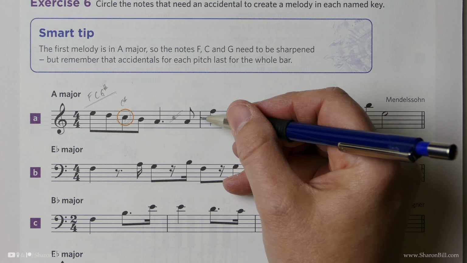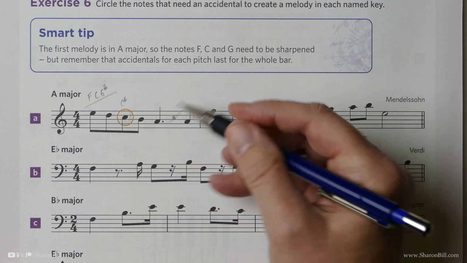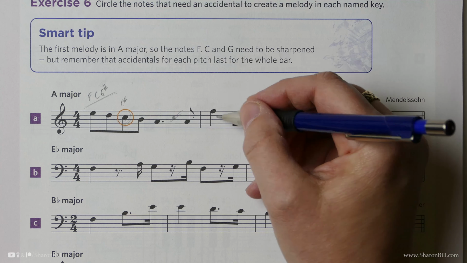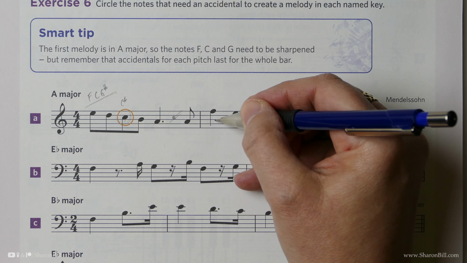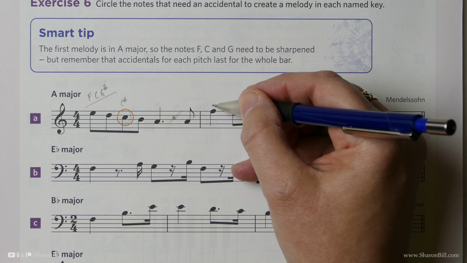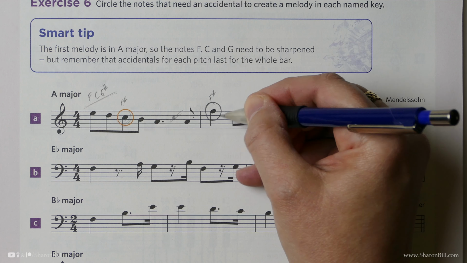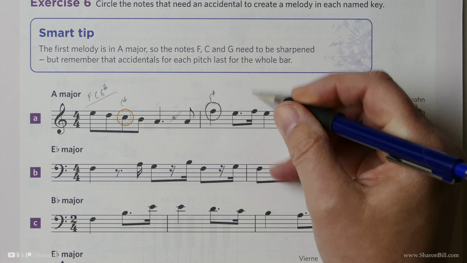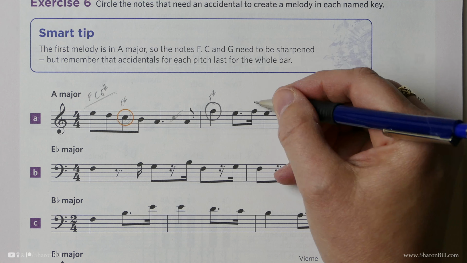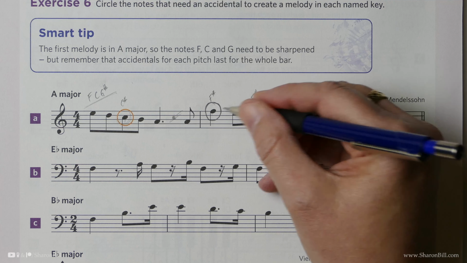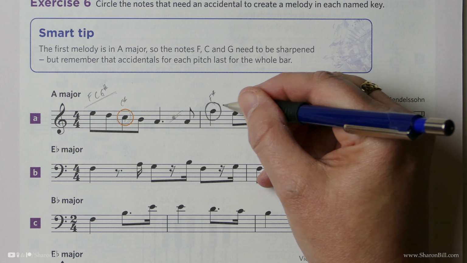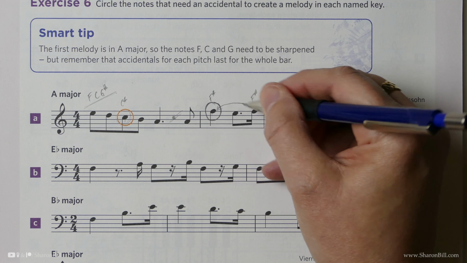Let's look at this next bar. Here we have B, A, so nothing there. This one is every good boy deserves football, that should be an F sharp, and so that requires an accidental. Although that should still be F sharp, we don't require an accidental because this accidental is still active.